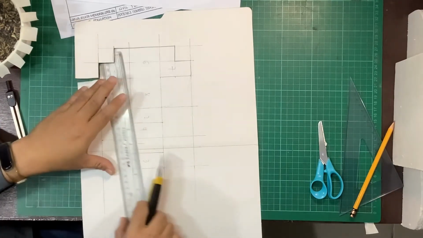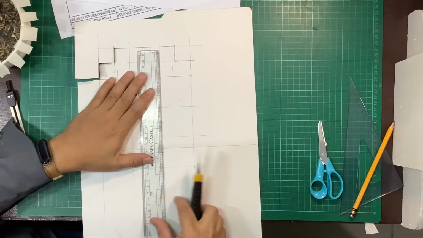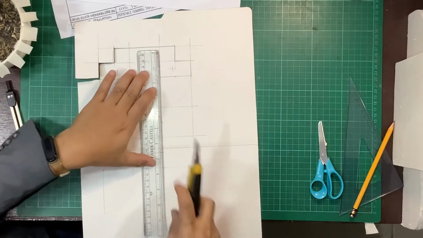You also have to make sure that you have presence of mind because the cutter is very sharp.